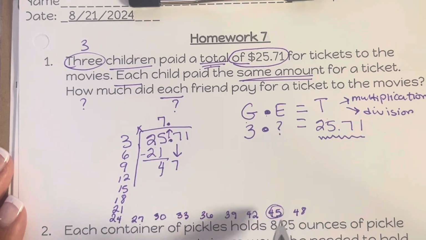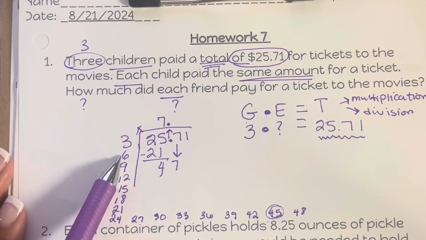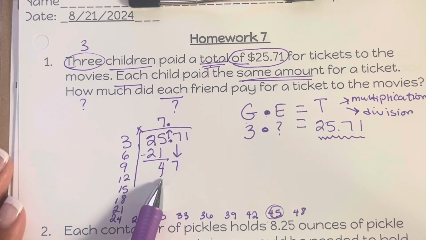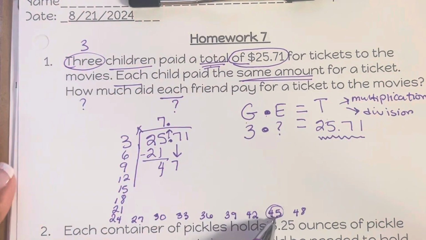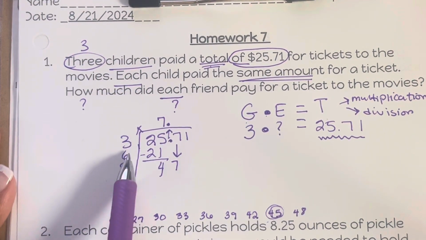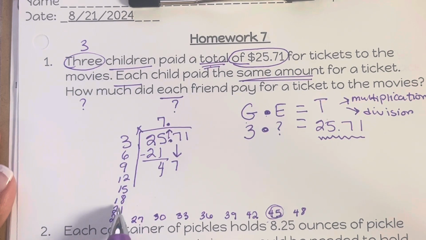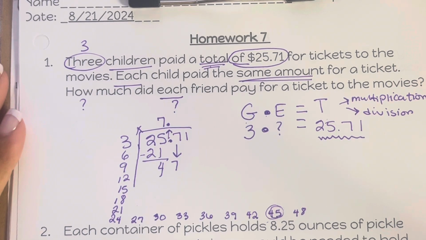So let's see how we got here. Remember I'm not just going to write 45. I need to know 3 times what number equals 45. So times 1, 2, 3, 4, 5, 6, 7, 8, 9, 10, 11, 12, 13, 14, 15. Uh-oh. That means I can't have 2 digits, so that means there was a mistake somewhere.